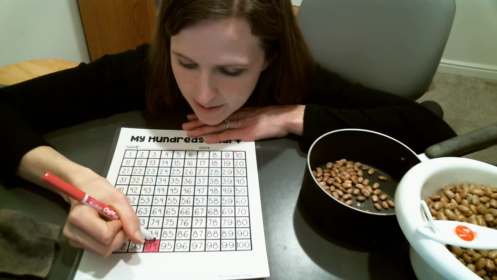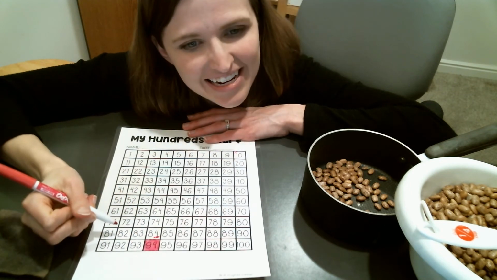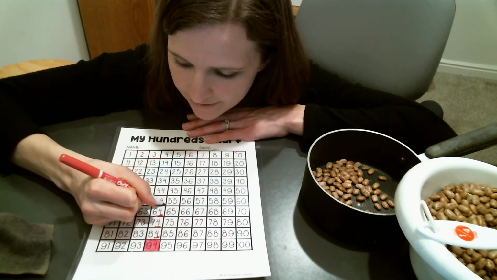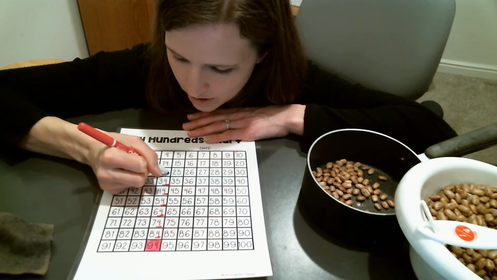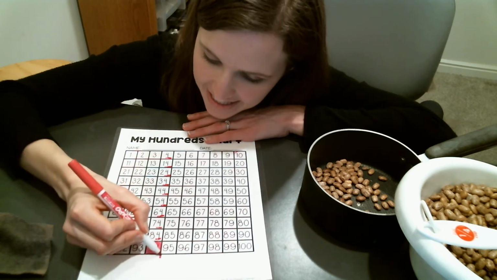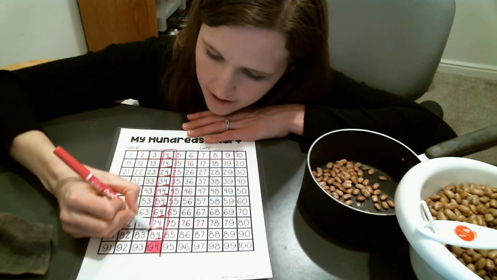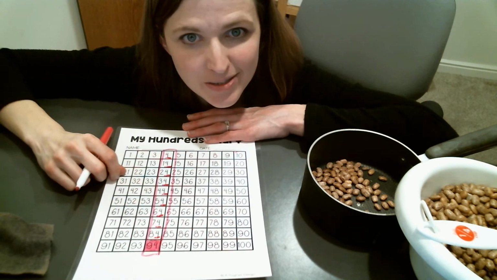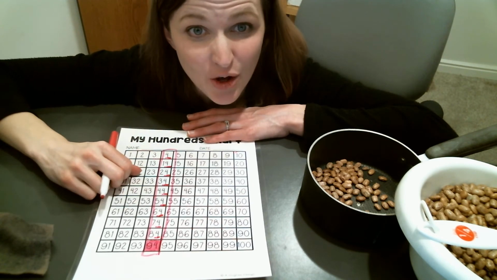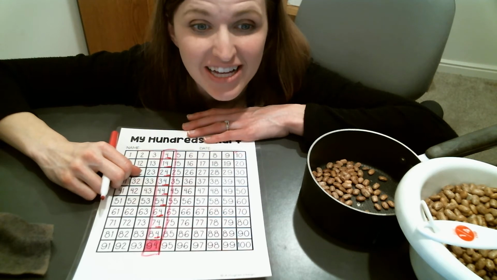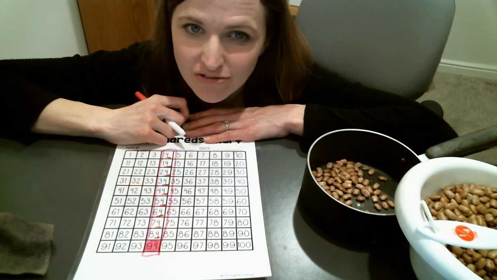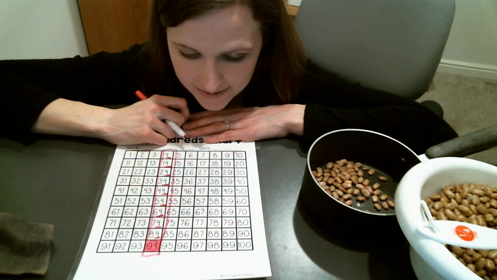Look at the number right above 94. 84. And right above that, 74, 64, 54, 44, 34, 24, 14, and 4. Everything in this column has the same number in its place. When we see something happen over and over again, we call that a pattern. So there is a pattern that the 4s repeat. Do you notice any other patterns?